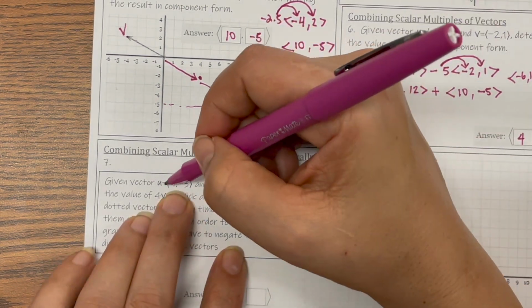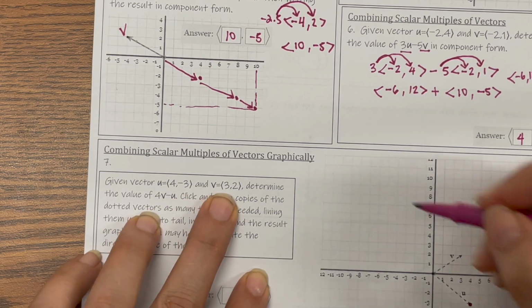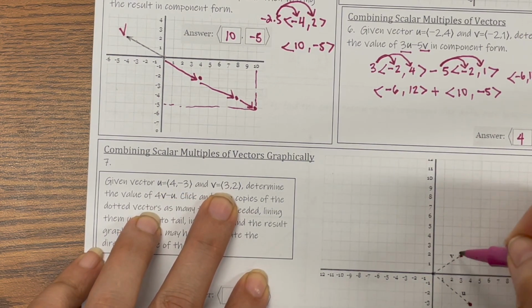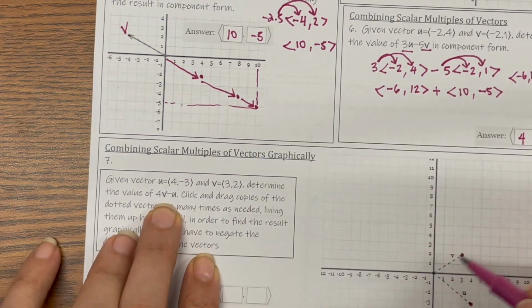All right, so the vector u is 4, negative 3. 4, negative 3, that's vector u. v is 3, 2, that's vector v. Determine 4 times v. That means I need 4 of these. So this is 1. I need 4 of them.